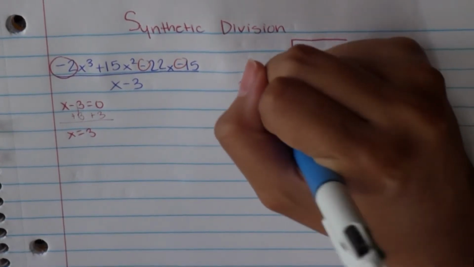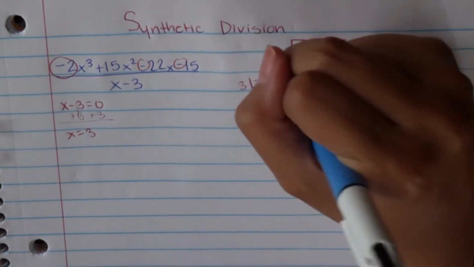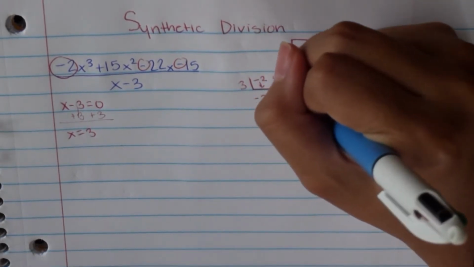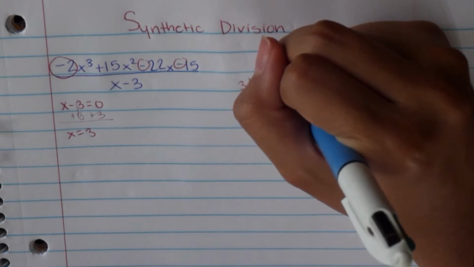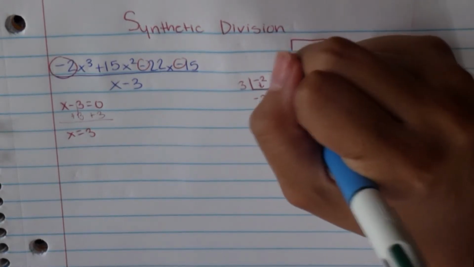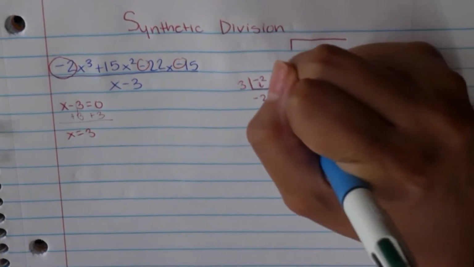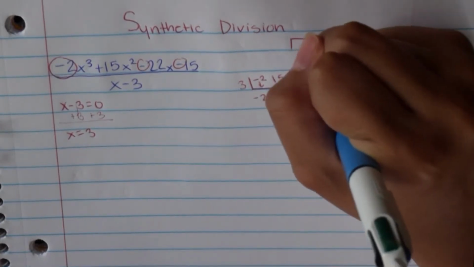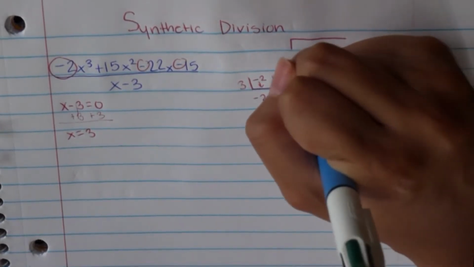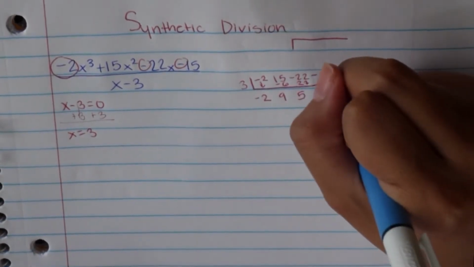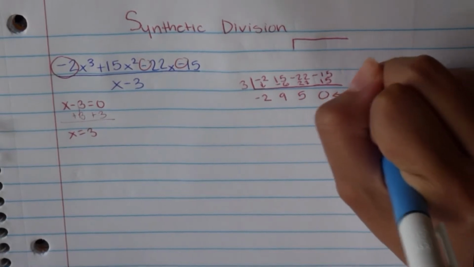We're going to do the same thing, multiply the number by the divisor. 9 times 3 is 27. Positive 27, and we're going to add it to negative 22. Negative 22 plus 27 is equal to 5. 5 times 3 is positive 15. These two cancel out, you get 0. This final number is usually your remainder, but because it's 0, you have no remainder.